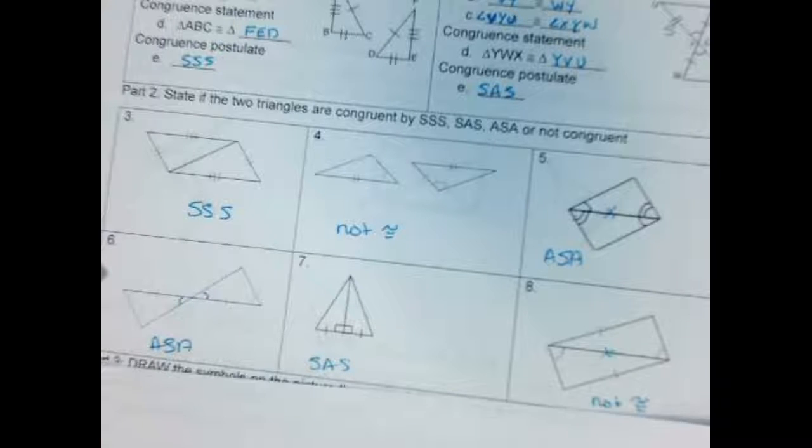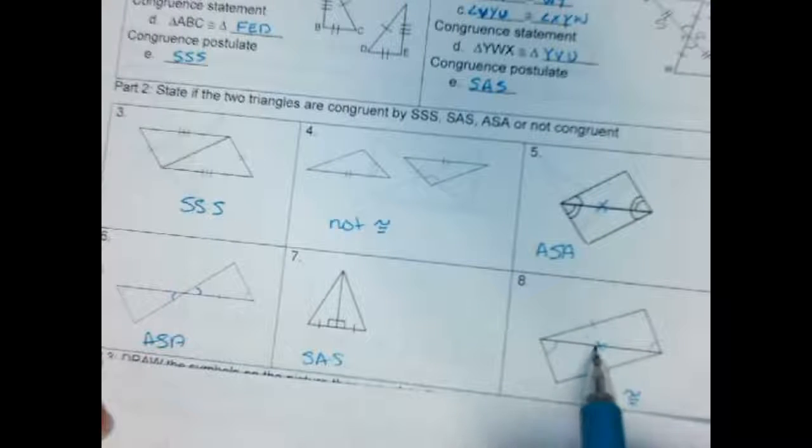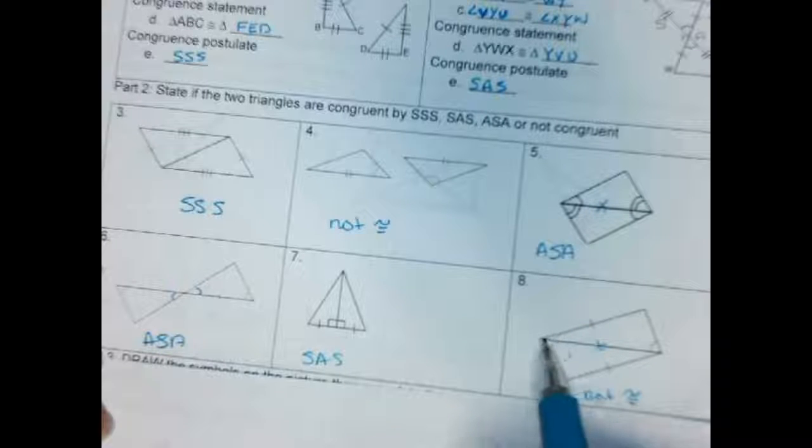Number 7, same line in the middle on both triangles, so side angle, side. And finally this one, even though I have two sides and an angle, side angle side would mean I need this angle here. That's not the angle they gave me, so that's not congruent.